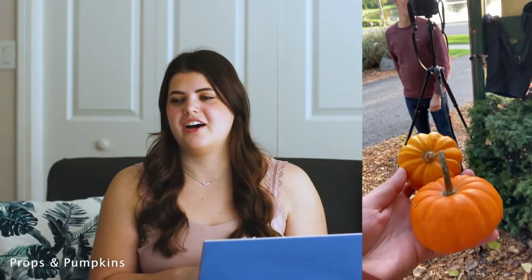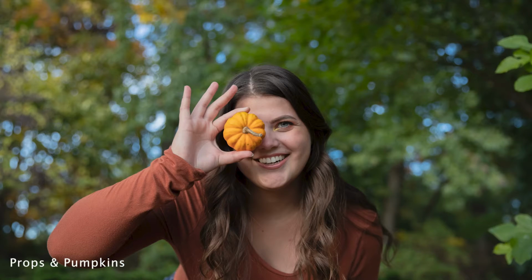The next idea is to use props, and one of the cooler ones is if you actually use fruit or vegetables. There was a trend on TikTok where people were putting pumpkins over their heads, and I thought that was cool, but I thought I could stand out a little bit and just cover a small part of my face rather than my whole head.